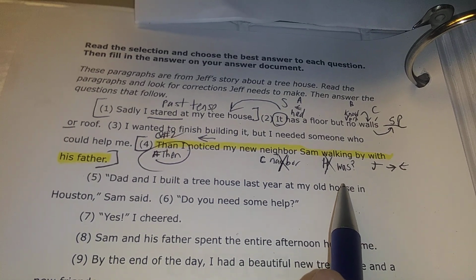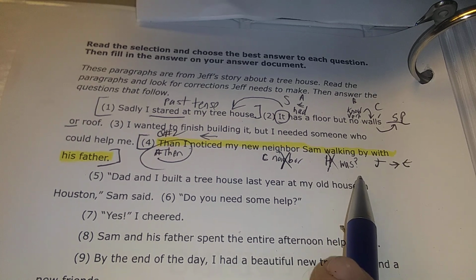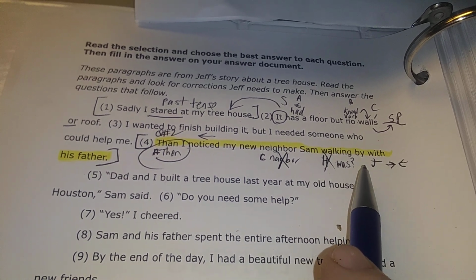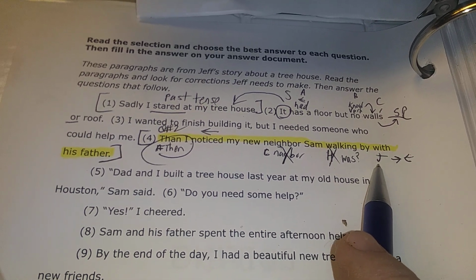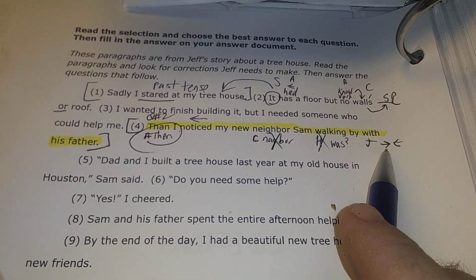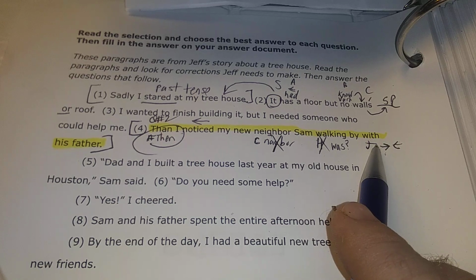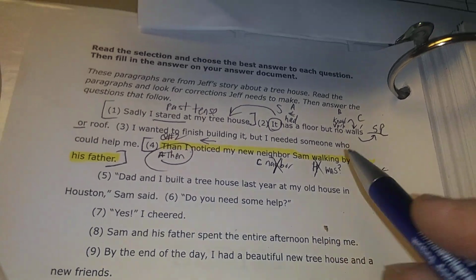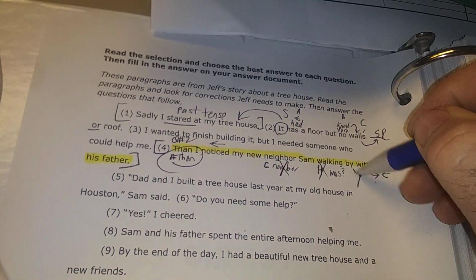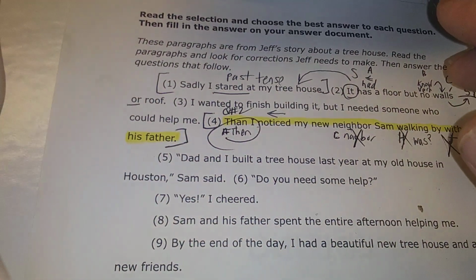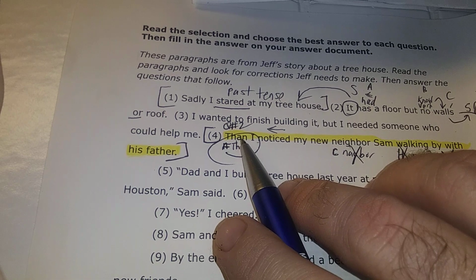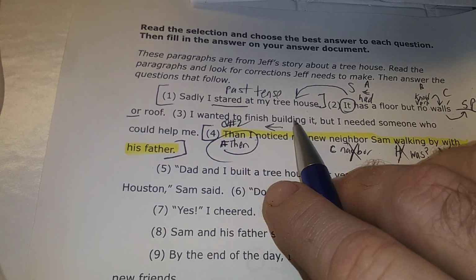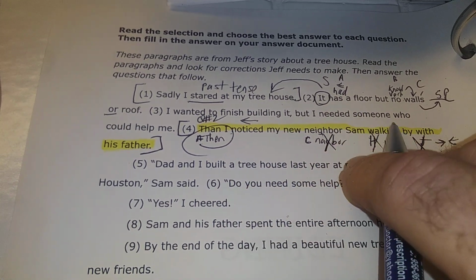And finally, letter J, it said either with his father or at his father. Since he's together, then with his father is the answer. So I'm going to eliminate that one. There's nothing wrong with that. So the only one left is to say when was then, exactly at that moment that I needed someone to help me.